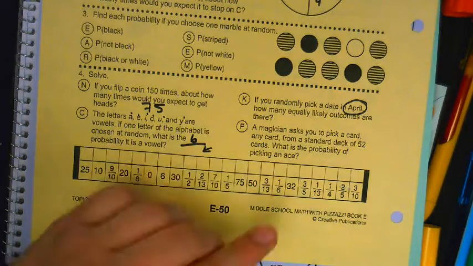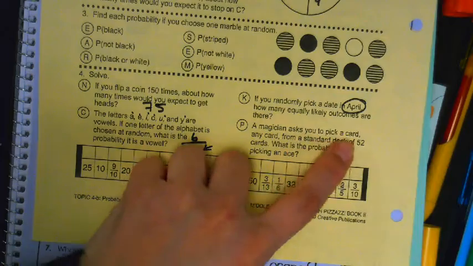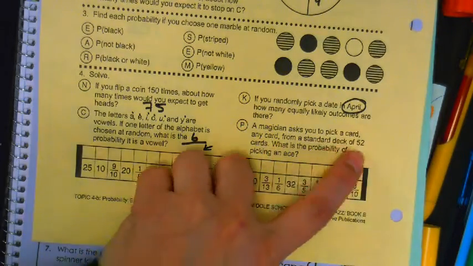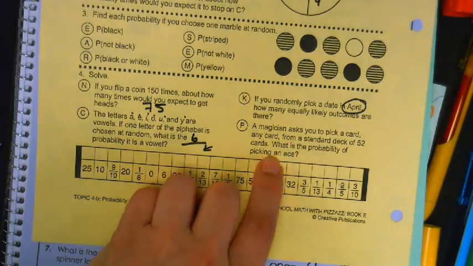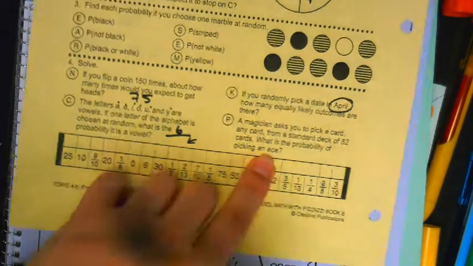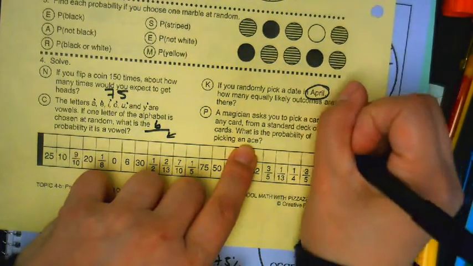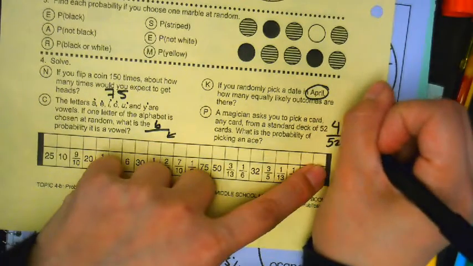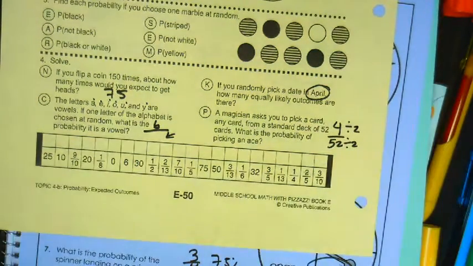Okay. A magician asks you to pick a card, any card, from a standard deck of 52 cards. What is the probability of an ace? Does anybody know how many aces are in a deck of cards? Well, if you said 4, you're correct. It would be 4 out of 52, but then we've got to divide by 2. We've got to simplify it.